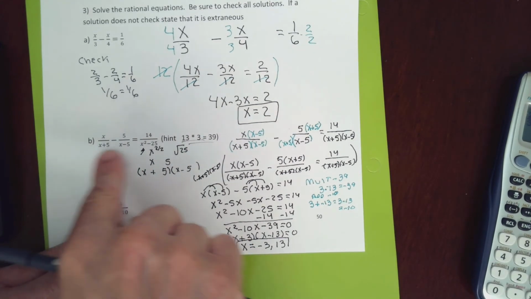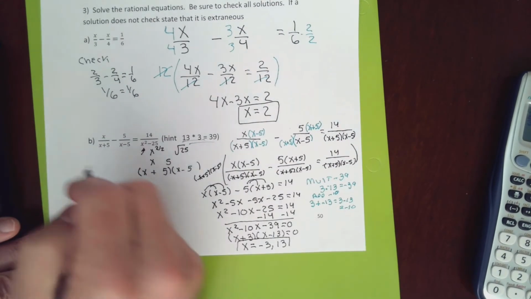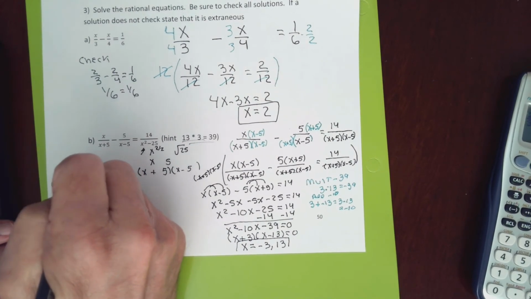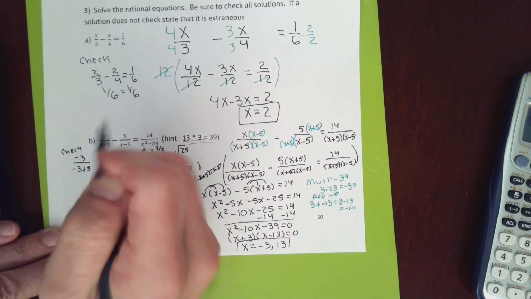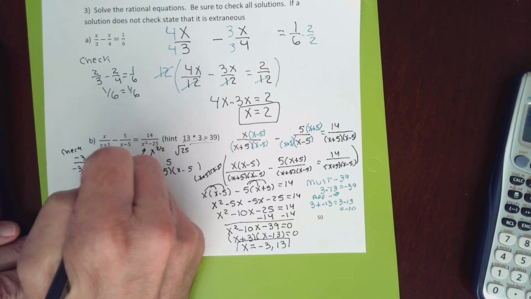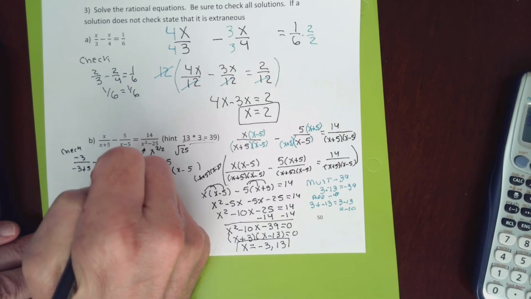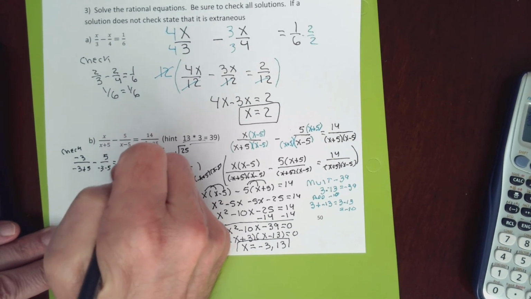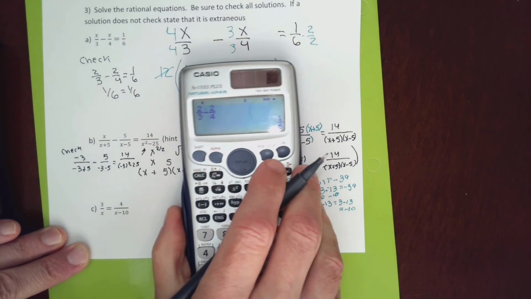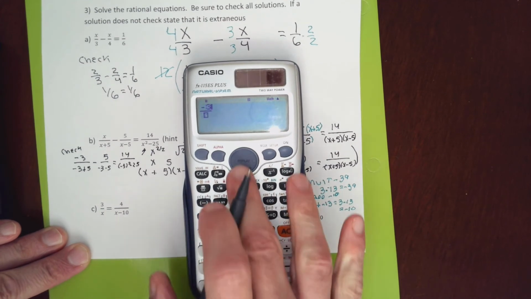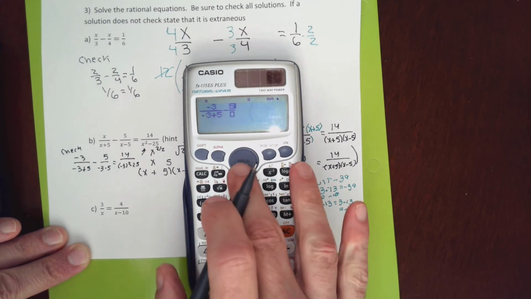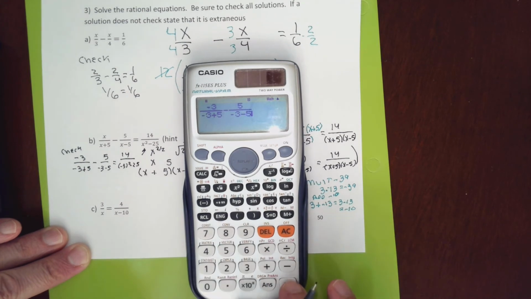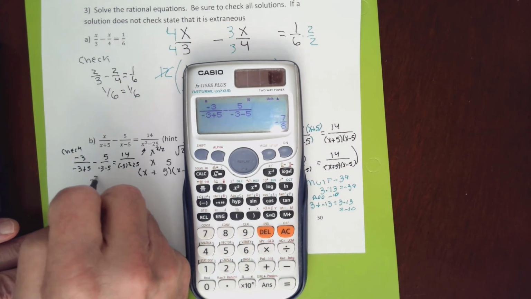Let me just show you. So I'm going to check the negative 3. I'm going to see if negative 3 over negative 3 plus 5 minus 5 over negative 3 minus 5 equals 14 over negative 3 squared minus 25. It's nice to check to make sure I haven't messed up. So the left-hand side is going to be the fraction negative 3 over negative 3 plus 5, minus 5 over negative 3 minus 5. Left-hand side comes out to negative 7/8.